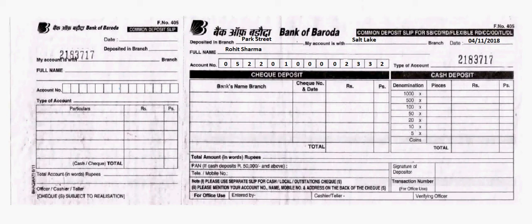We've nearly filled up the top portion of our common deposit slip. On the right of the account number, you will find the type of account. So if you look here, this is a common deposit slip for savings bank, current account, cash credit, overdraft, all kinds of accounts. So let's say Rohit Sharma has a savings account in Bank of Baroda, Salt Lake branch. So we need to write here savings or just SB. There we go.